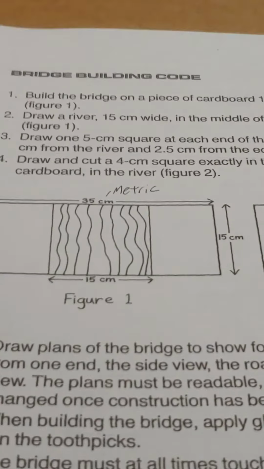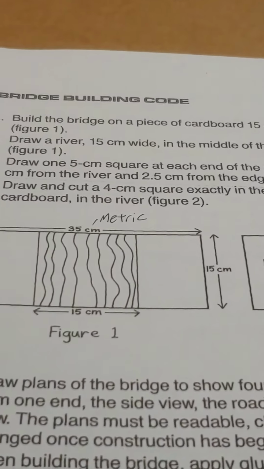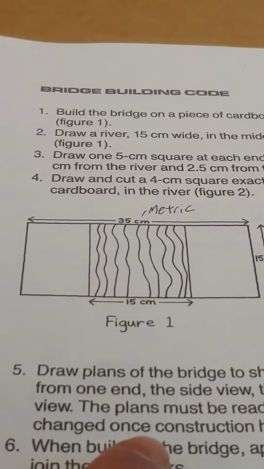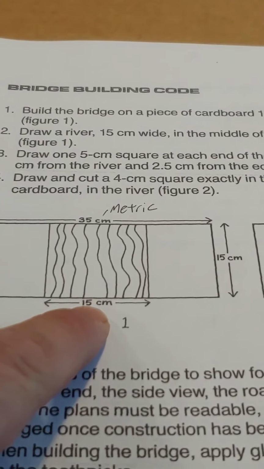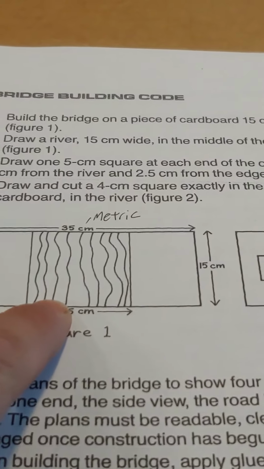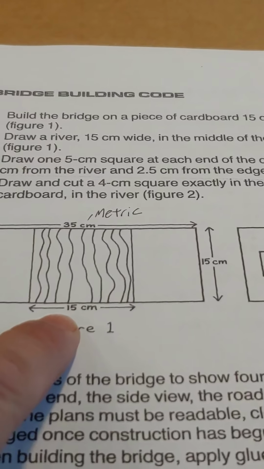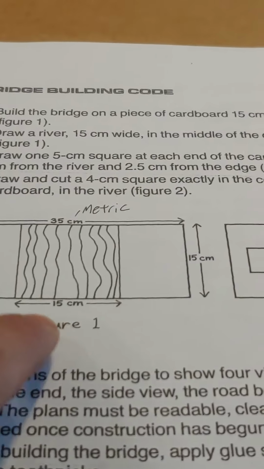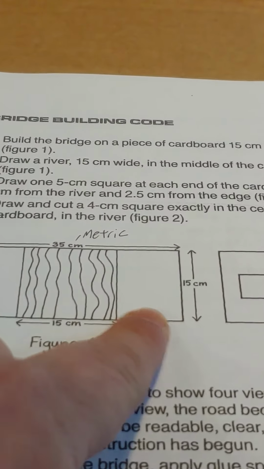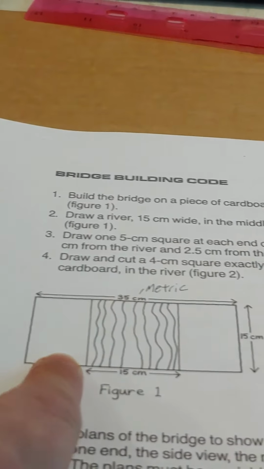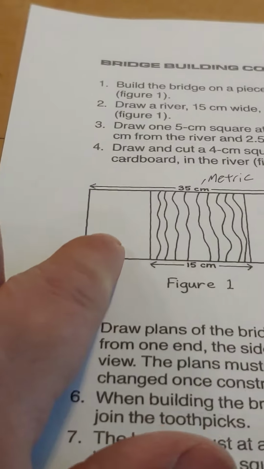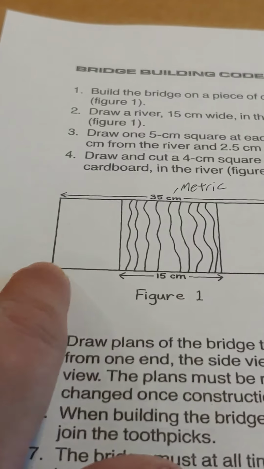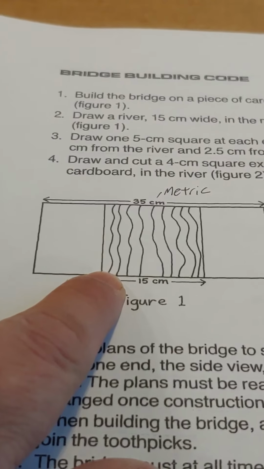If your land is 35 centimeters long, and your river is 15 centimeters wide, you need to subtract them. So 35 minus 15 gives you 20 centimeters. That means 20 centimeters is dedicated just for land. And if we're equal spacing, take 20 divided by 2, that gives you 10 centimeters. So that means each section of land is 10 centimeters wide.